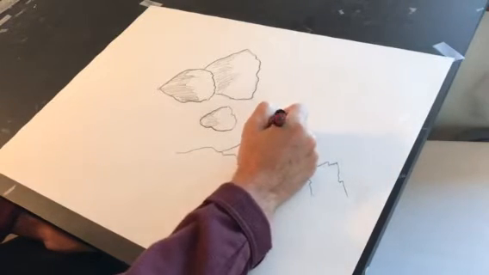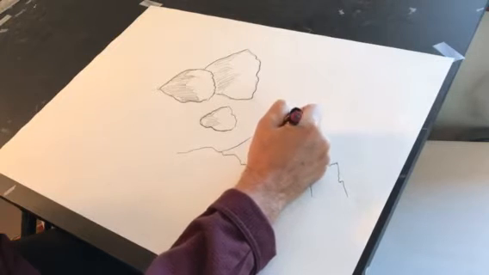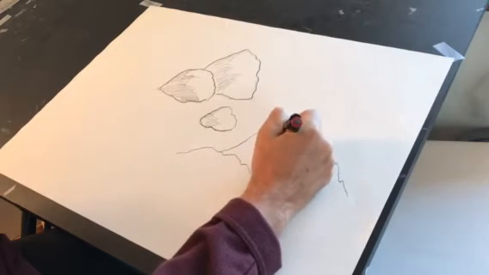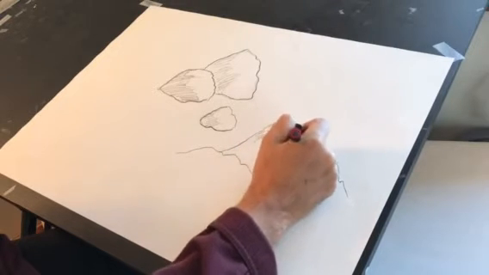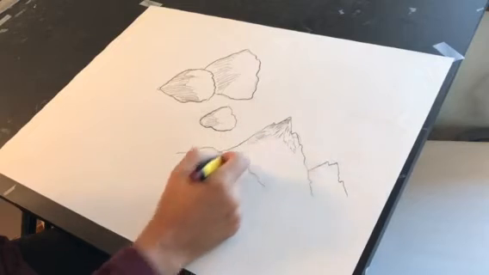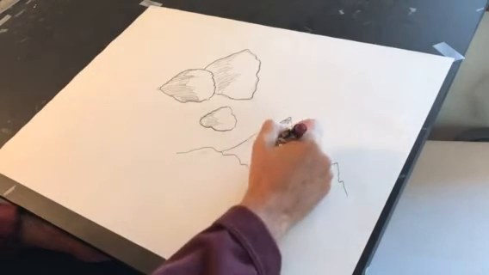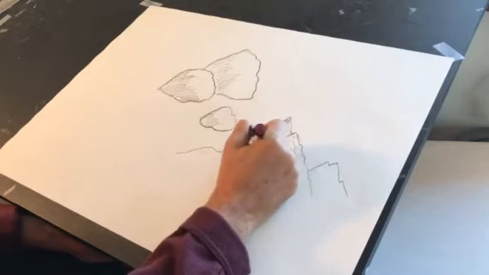So, one thing to know about this is when you're drawing mountains, for example, you want to put most of the detail up at the top. You want to make this very sharp. And then as it goes down, you get something called atmospheric perspective. So you want the detail to kind of trail off a little bit, right? Like this.